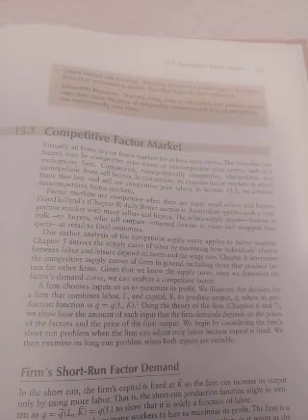In chapters 6 and 7, we wrote the production function as Q equals F(L, K). Here, for notational simplicity, we write the function as Q(L, K).